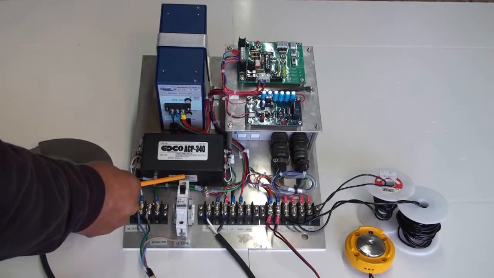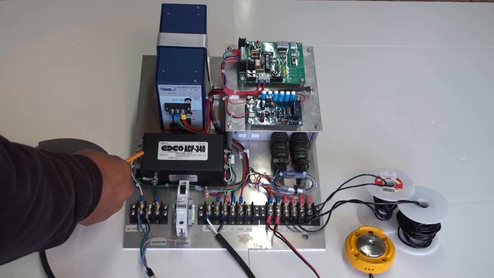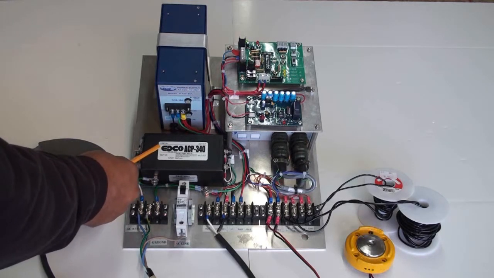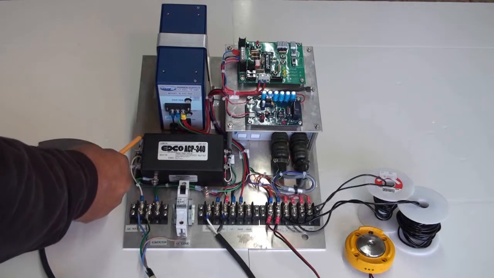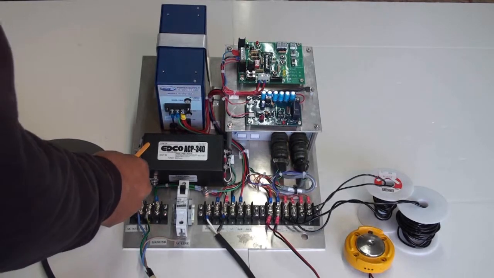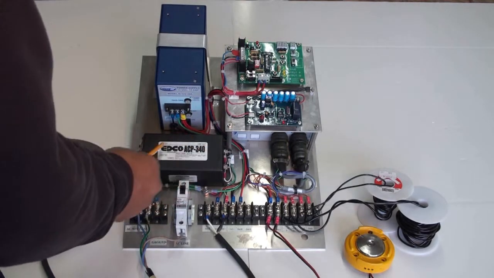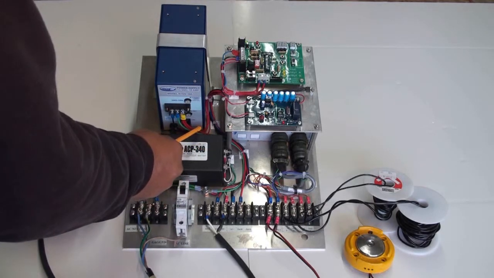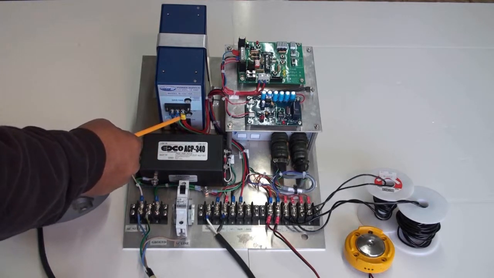Our 120 volts then goes to a surge protector, which is in line to protect our power supply from any transient or lightning strikes. Anything over 140 volts AC will be terminated to ground. Then going from our surge protection, we will have 120 volts that will be introduced to our power supply.